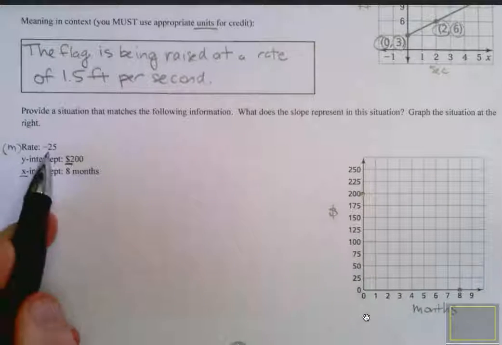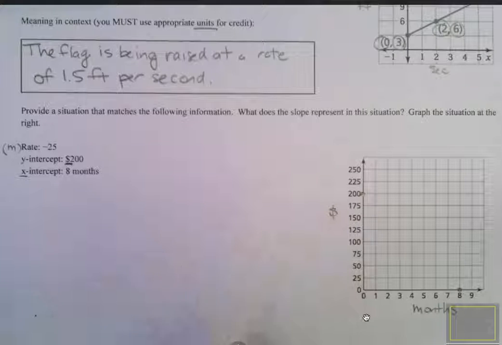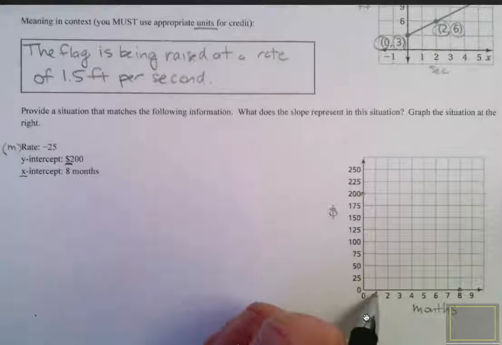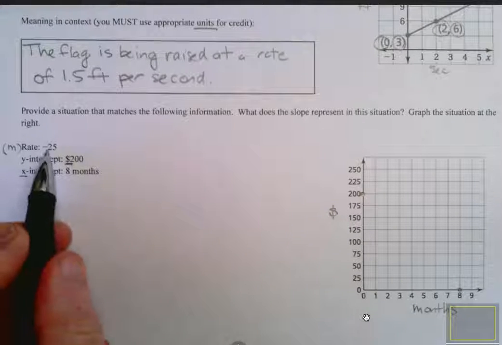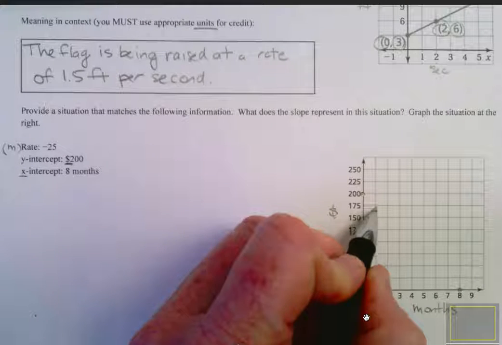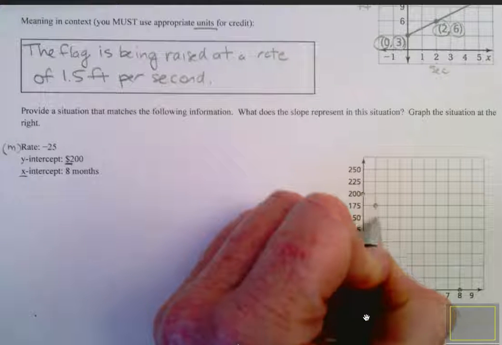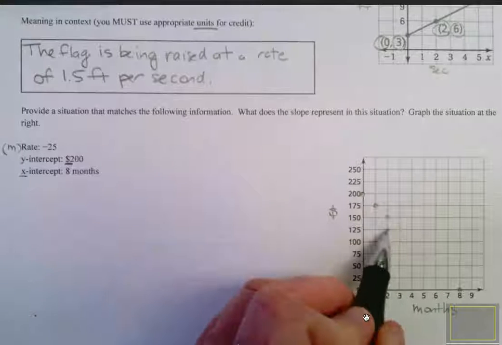My slope is -25, so we're going to be going down. So for every month that passes, my y value goes down by 25. Down 25 for each month that passes.